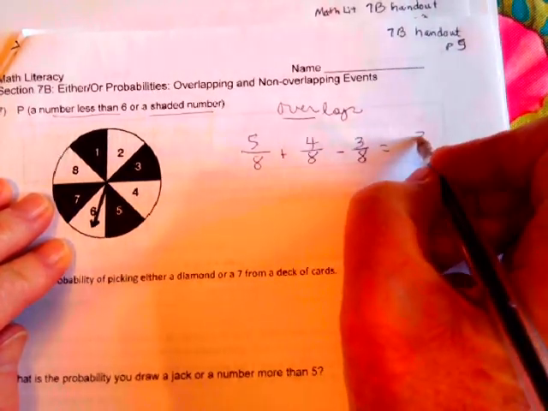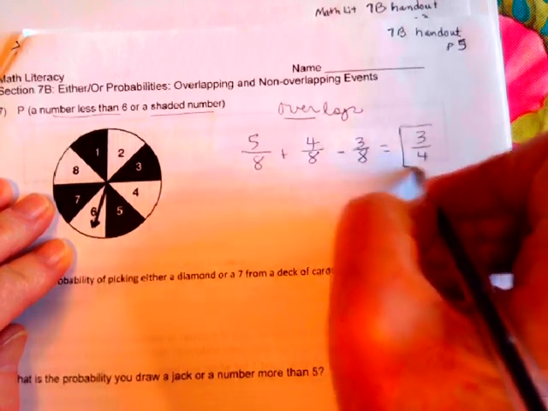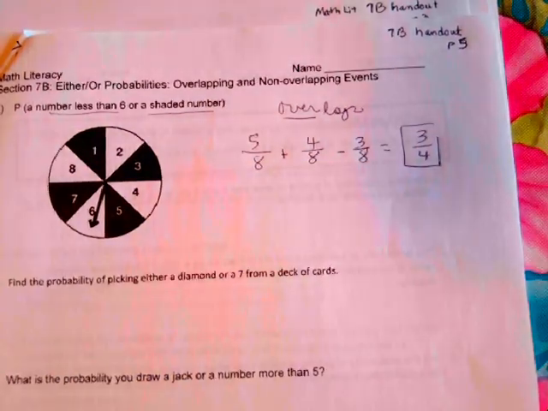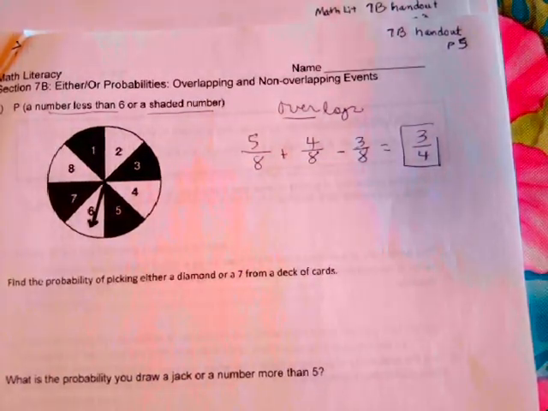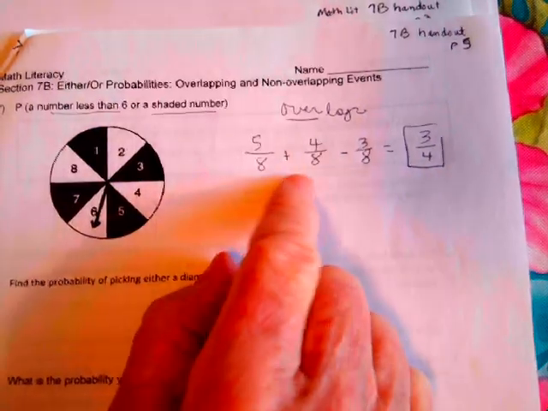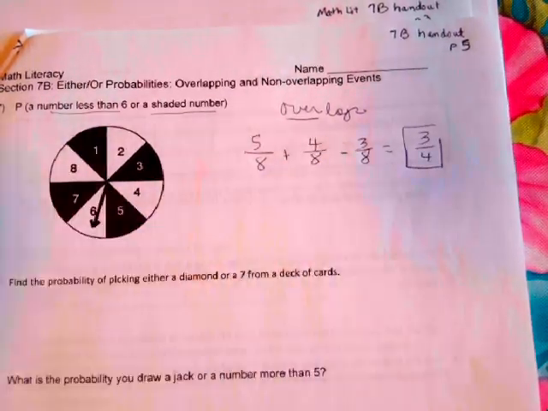That comes out to be 3 over 4. Final answer. It's 5 eighths plus 4 eighths minus 3 eighths equals 3 fourths.